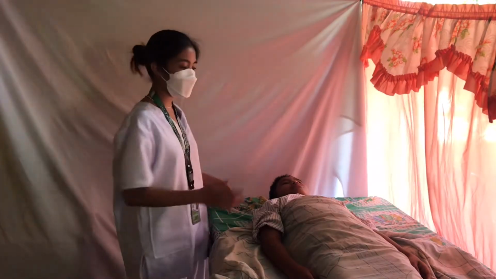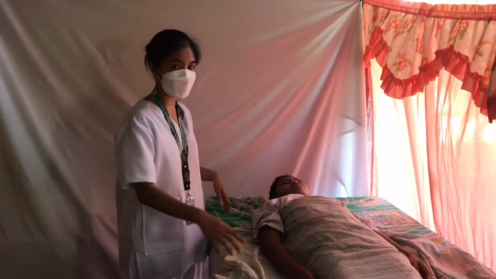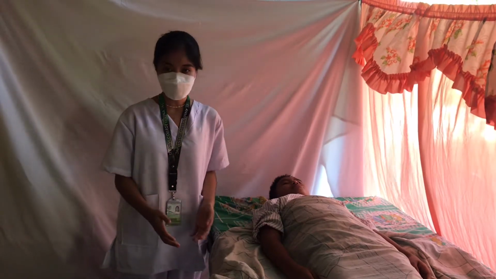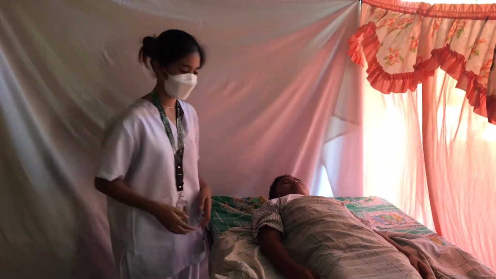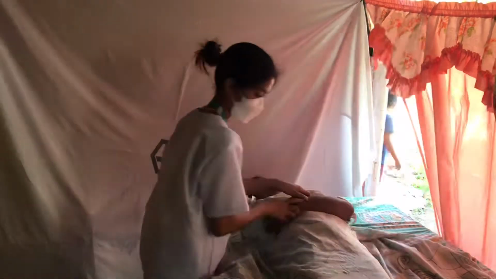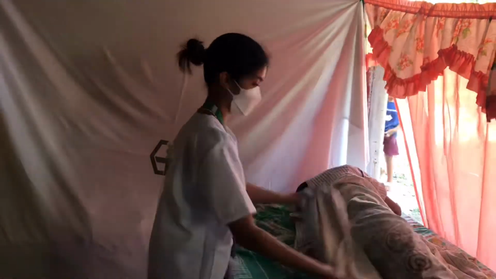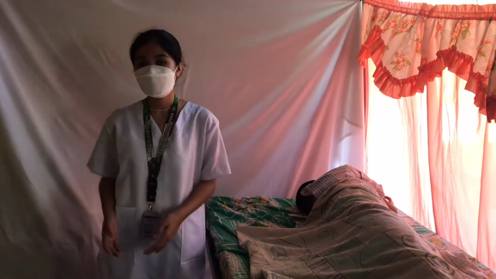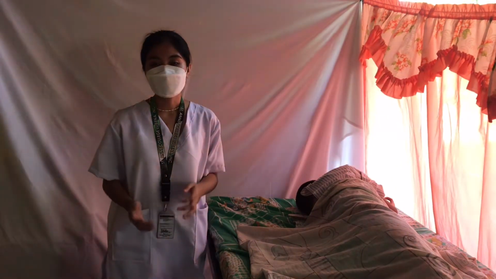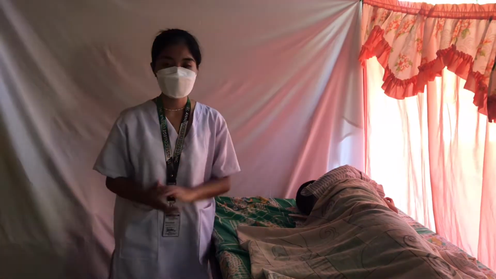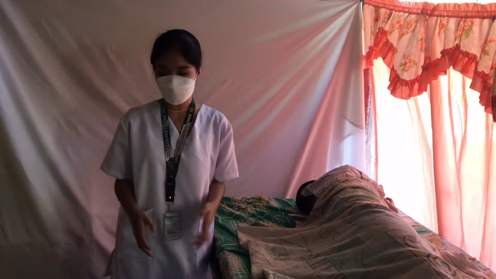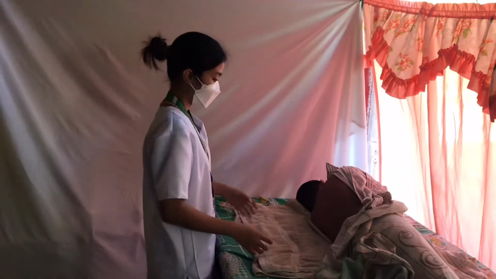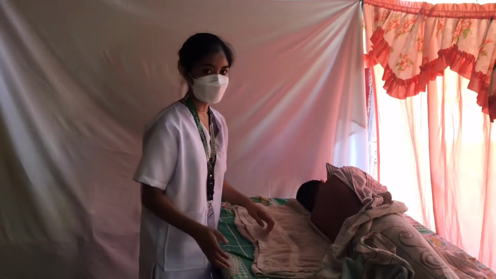Next is ask the patient to come near to you at the edge of the bed. This is to make the patient comfortable and avoid back strain to the caregiver. And then assemble all the articles at the bedside to facilitate time management and increase skill performance. Spread the Macintosh or draw sheet to protect the bed from soiling.